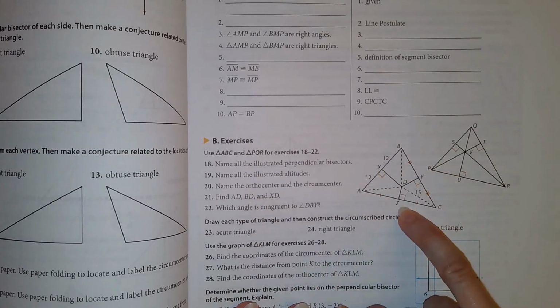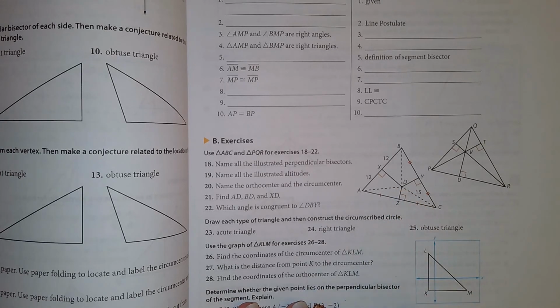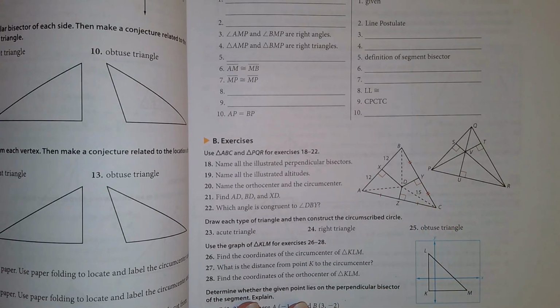Over here, notice this is one of those ones I was showing you. They don't actually draw in the entire segment. They're just drawing it to that point of concurrency. And then we've got those dotted lines here. So hopefully that should tell you what kind of segments you're dealing with in that triangle.